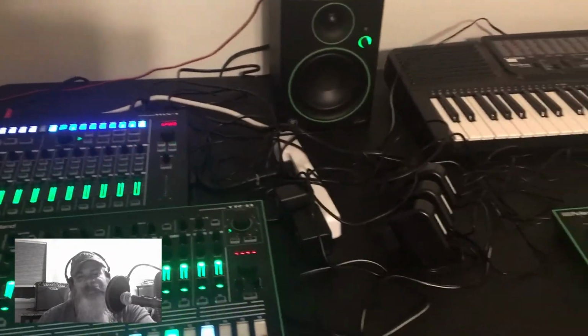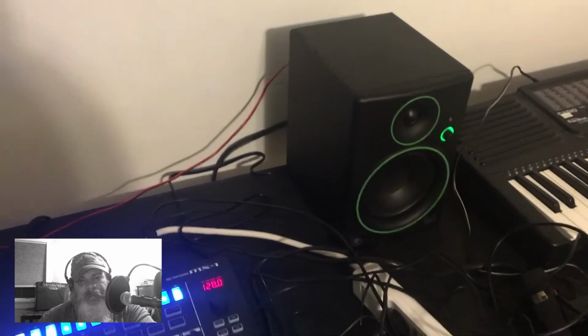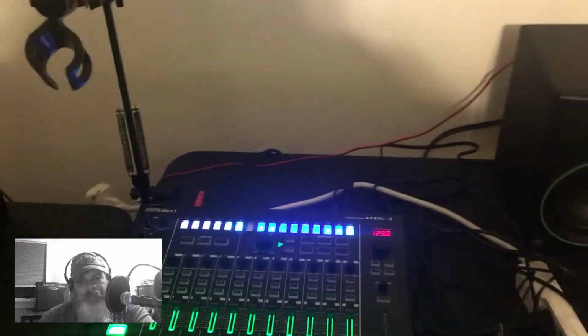I still haven't figured out a way to mount my stuff. So I got my microphones, and maybe what I'll do, maybe I'll put this phone in this microphone case thing or something like that, and then try to clamp it down and record.